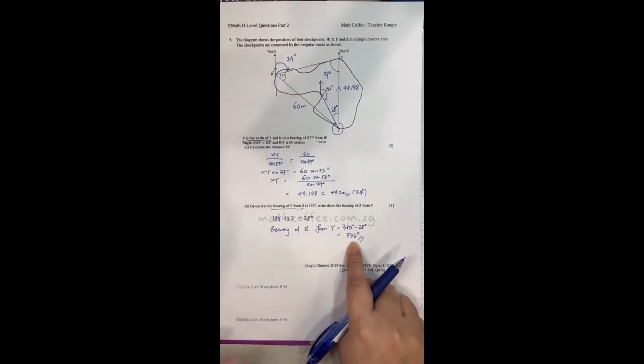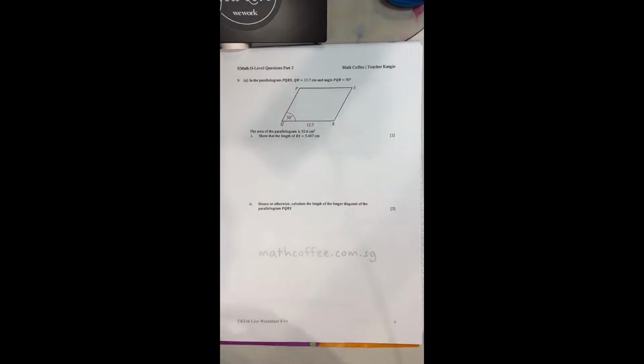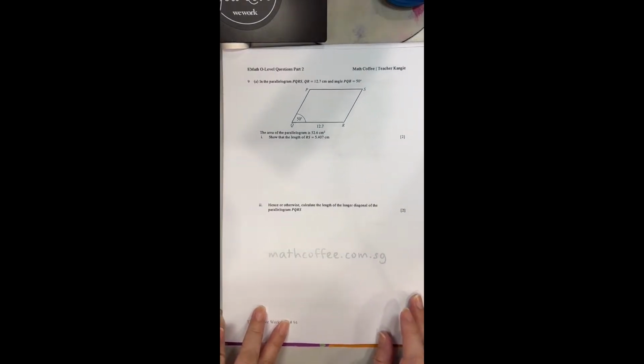Okay. Good luck. Hello. Okay. So let's move on to question number 9. Yes, because of the north arrow, that's why they are parallel.